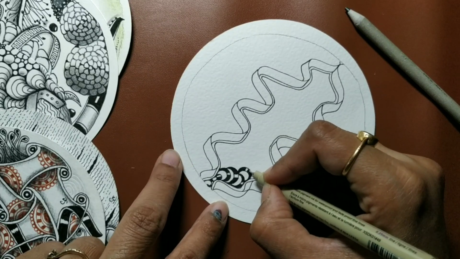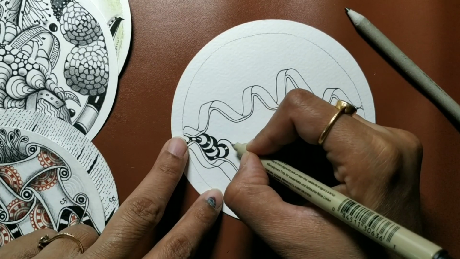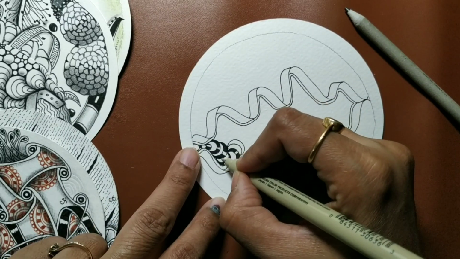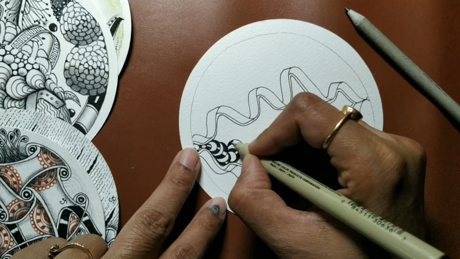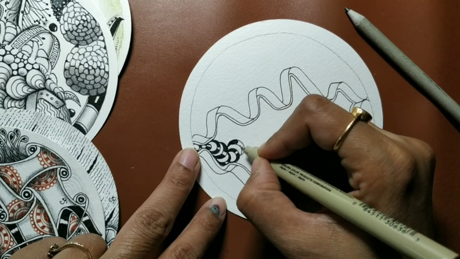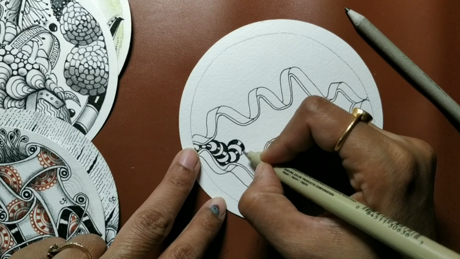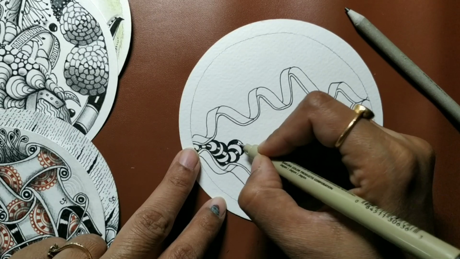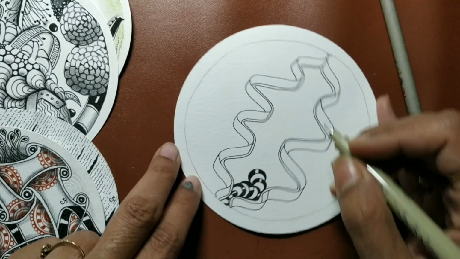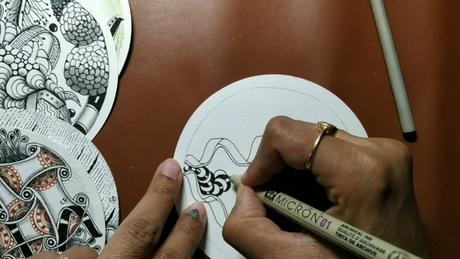So it can change directions anyways. So you don't really have to think how to draw it. You can take it anywhere. So I'm just going to grow this tangle randomly, just in any direction, filling up spaces inside.